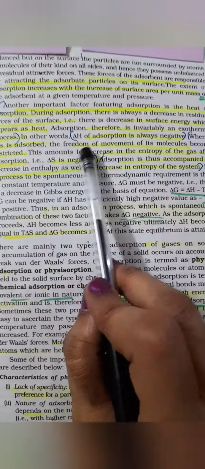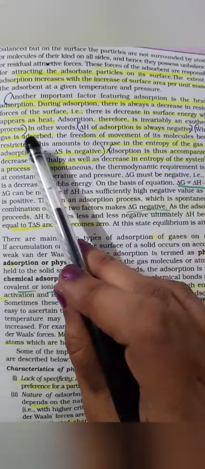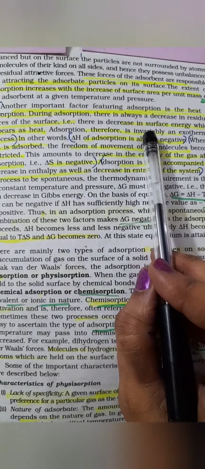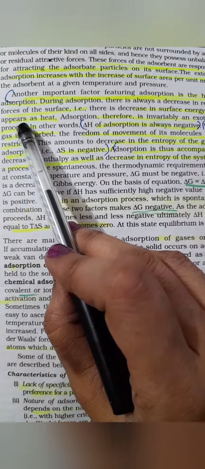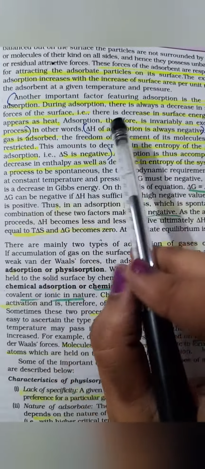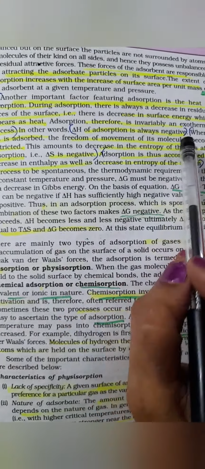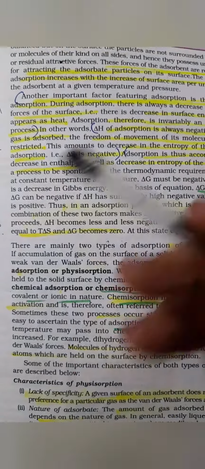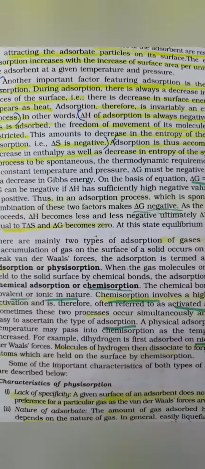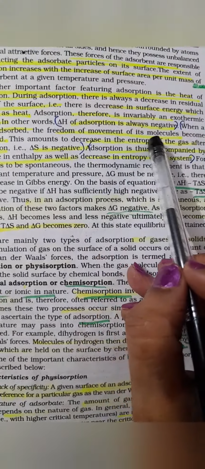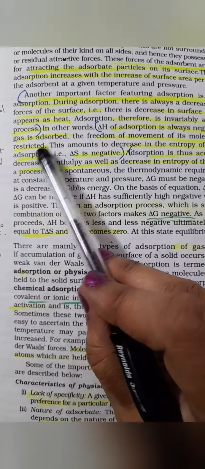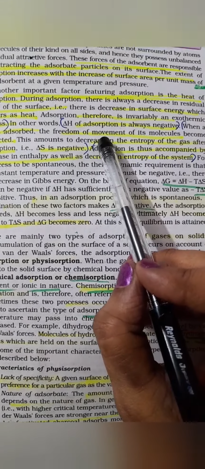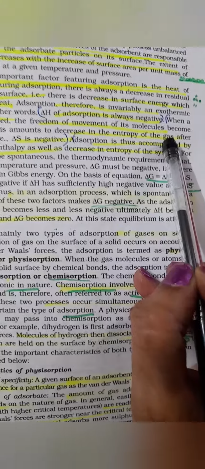Then another important factor of adsorption is the heat of adsorption. During adsorption, there is always a decrease in residual forces of the surface, that is, surface energy will decrease, which appears as heat. So what do we say? Adsorption is an invariably exothermic process because it is giving out heat. So delta H of adsorption will always be negative.